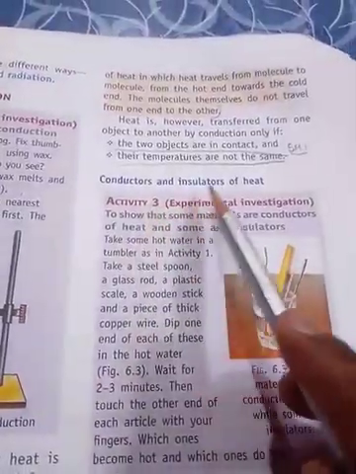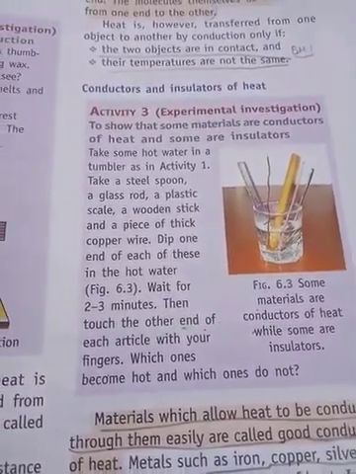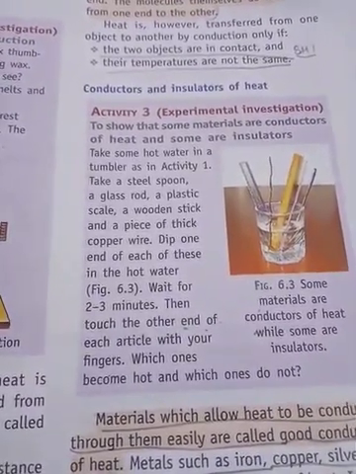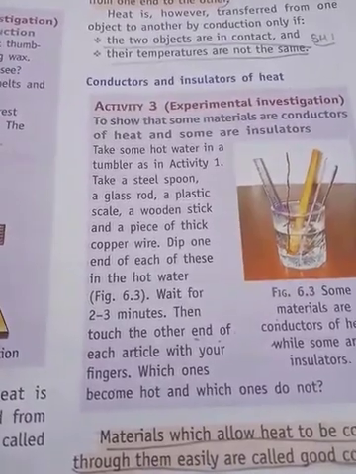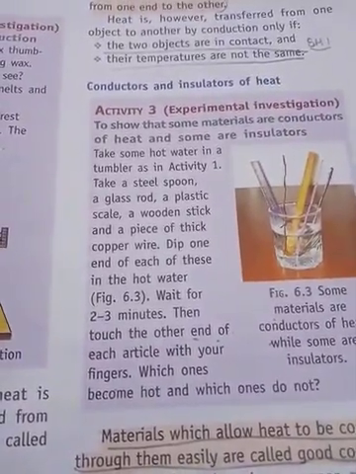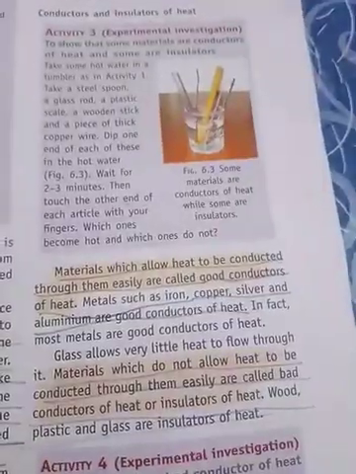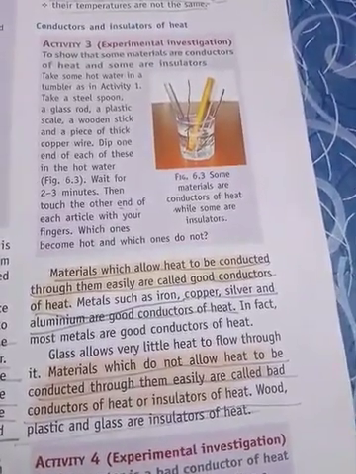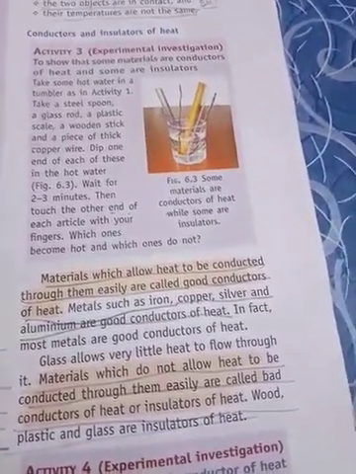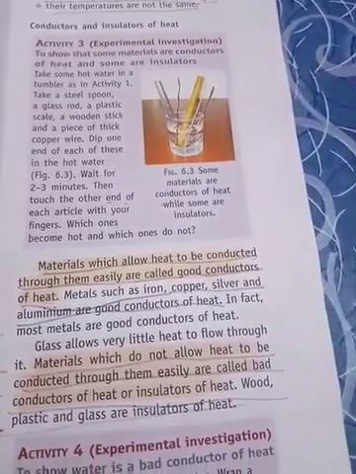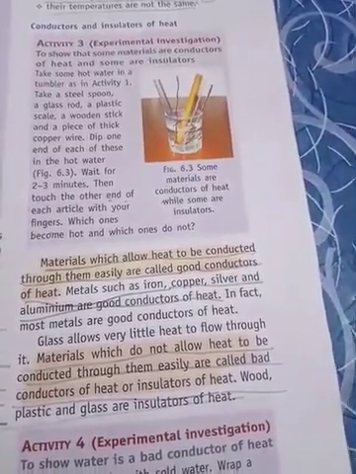Now let us learn about conductors and insulators of heat with an example. Heat water in a small pan or a beaker. Collect some articles such as a steel spoon, plastic scale, pencil, and divider. Dip one end of each of these articles in hot water. Wait for a few minutes. Touch the other end. Now observe which ones become hot and which ones do not. The materials which allow heat to pass through them easily are called conductors of heat, for example, aluminium, iron, and copper. And the materials that do not allow heat to pass through them easily are poor conductors of heat, such as plastic and wood. Poor conductors are known as insulators.